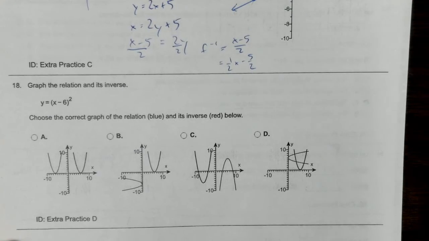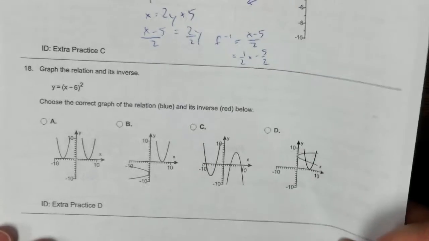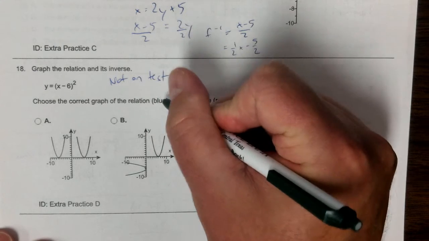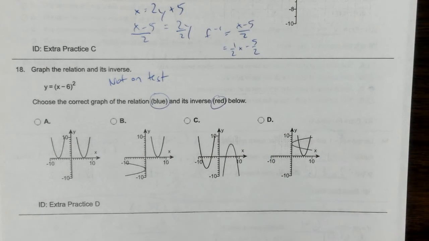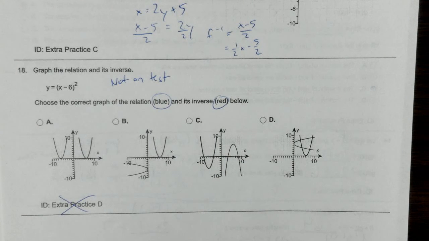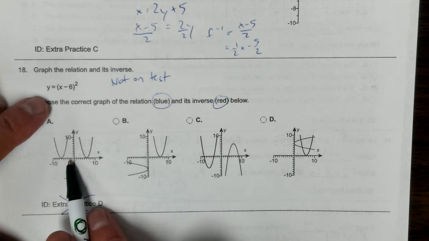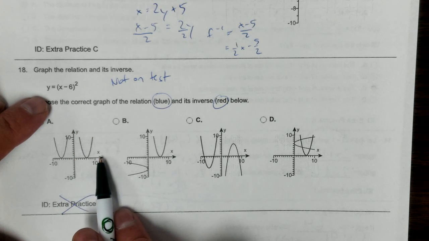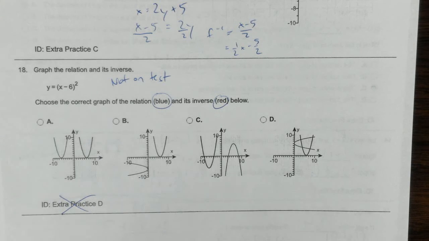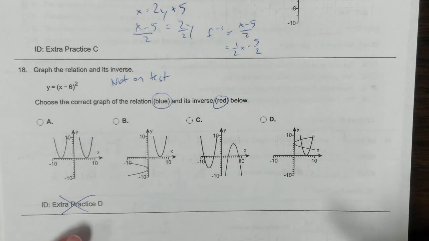Okay, and then for the next one, you've got to graph the relation and the inverse. This one will not be on the test because this says blue and this says red. So I will throw out extra practice D. Now I know that when I do x minus 6 squared, that'd be to the right, and then it's probably going to end up being D. Yes, it is.